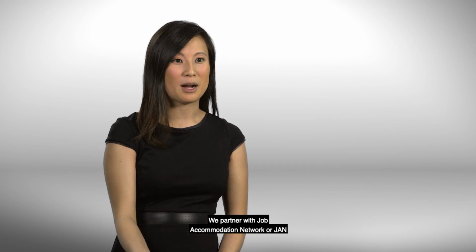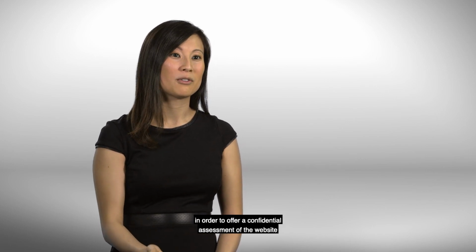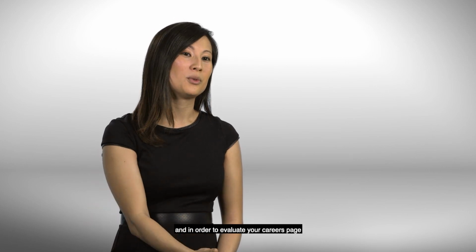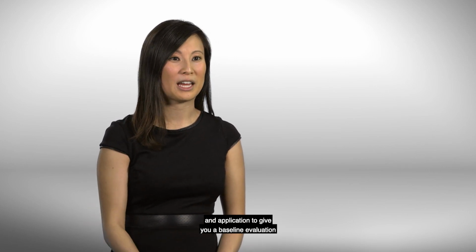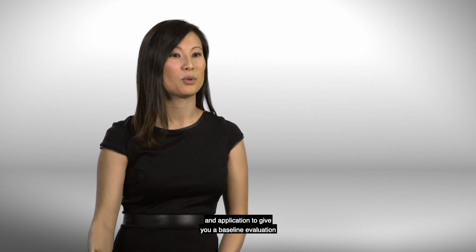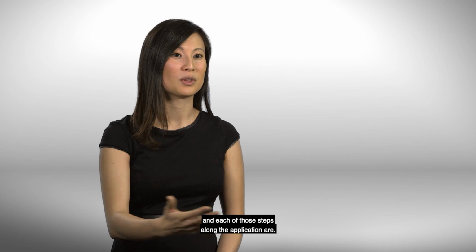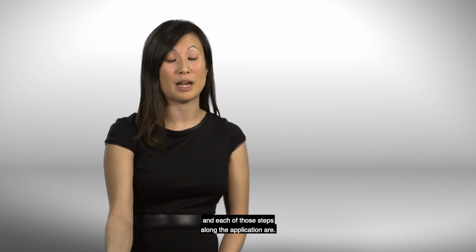We partner with Job Accommodation Network, or JAN, in order to offer a confidential assessment of the website, and in order to evaluate your careers page and application to give you a baseline evaluation of how accessible all of those pages and each of those steps along the application are.